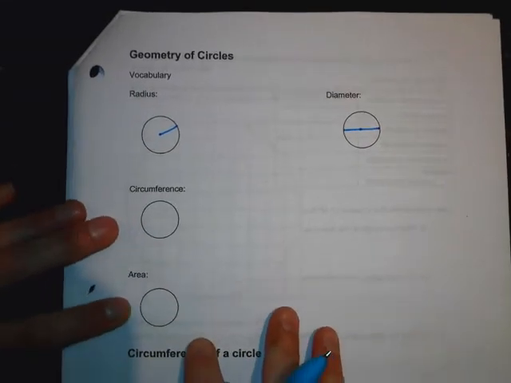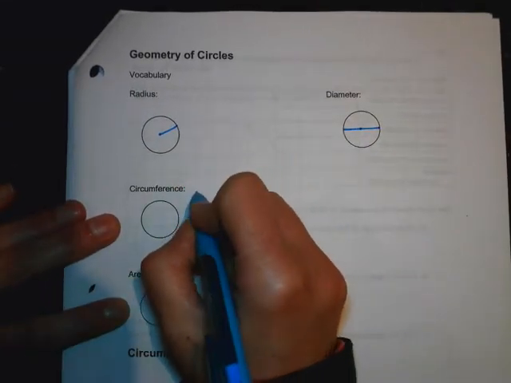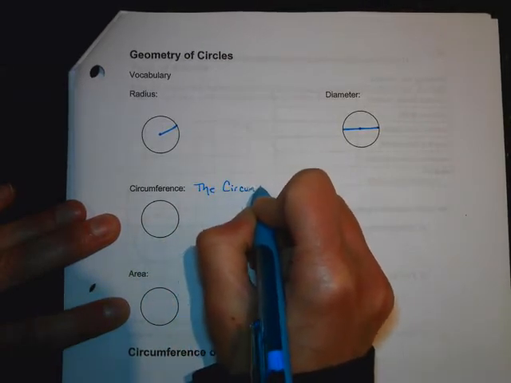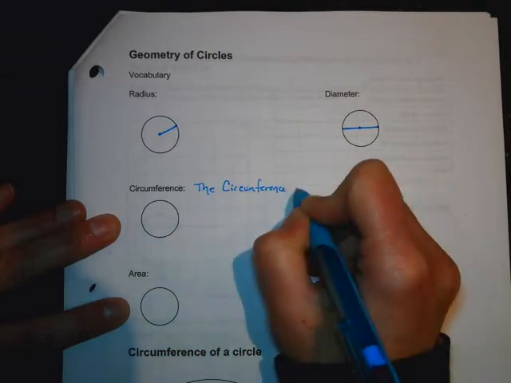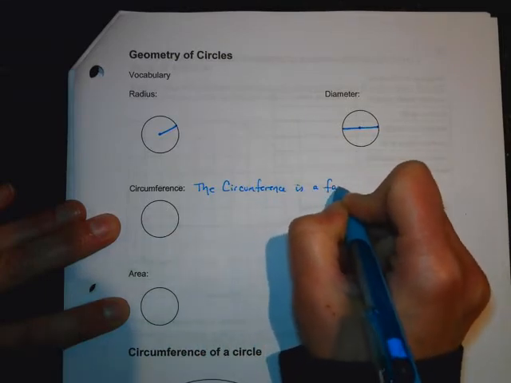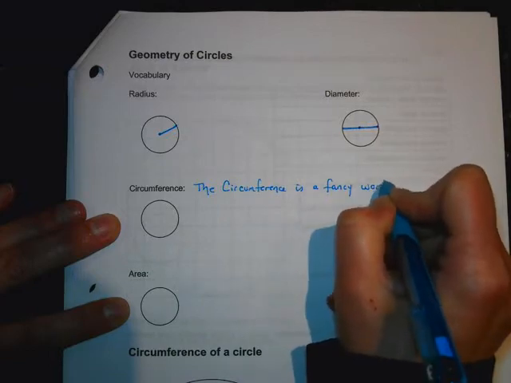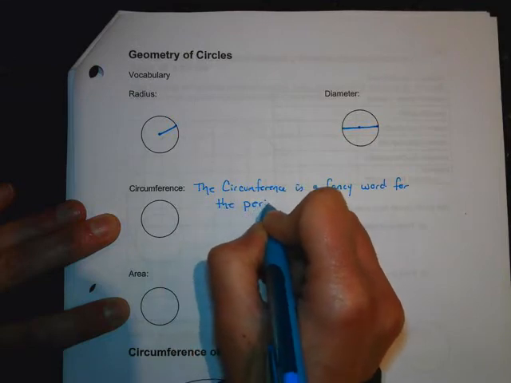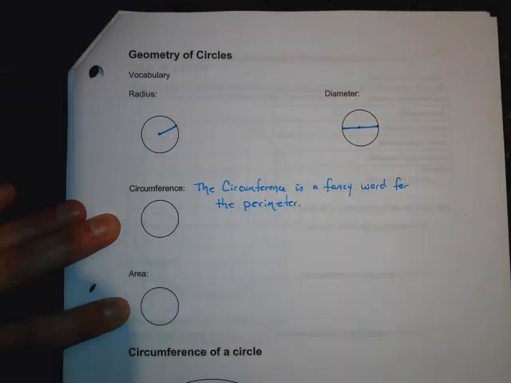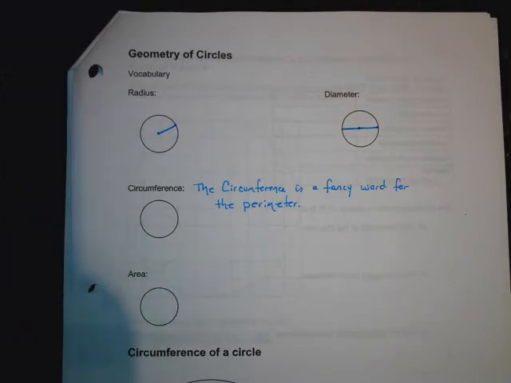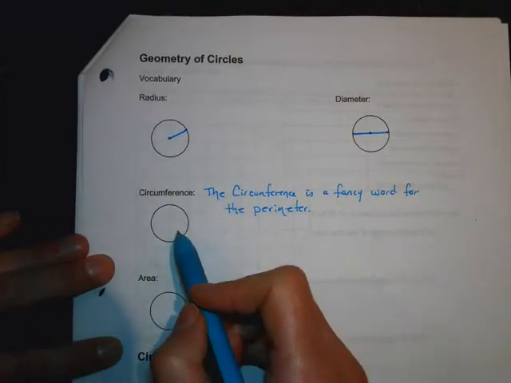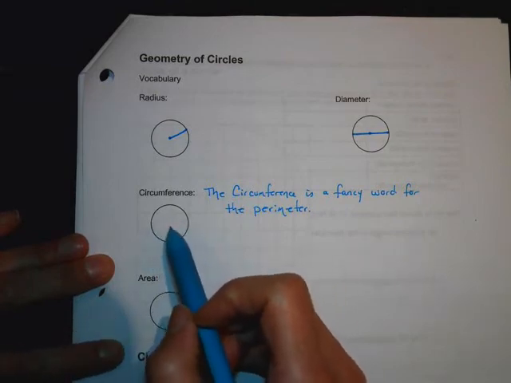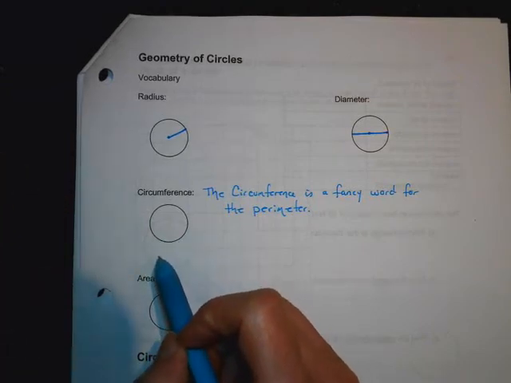The circumference is a fancy word for the perimeter. So we can't add up a side because no sides exist. But do you remember we played with the diameter of the circle and we found that we could get 3 full diameters plus a little bit more?